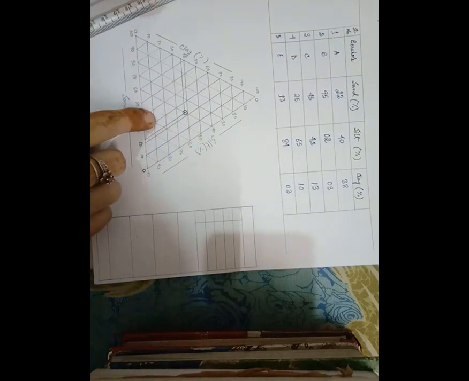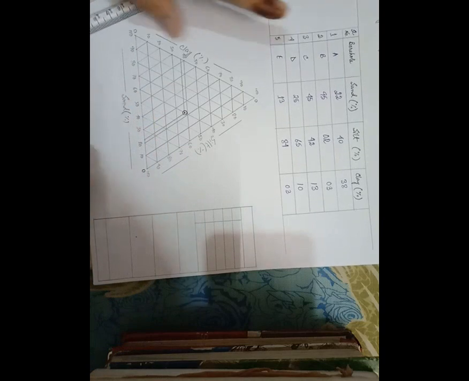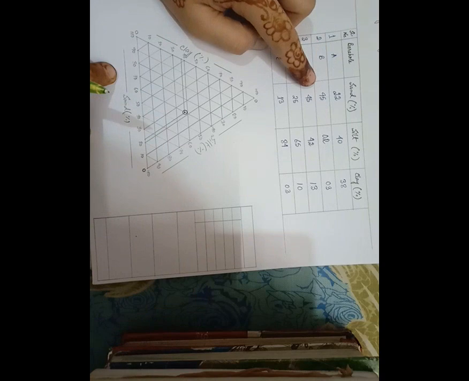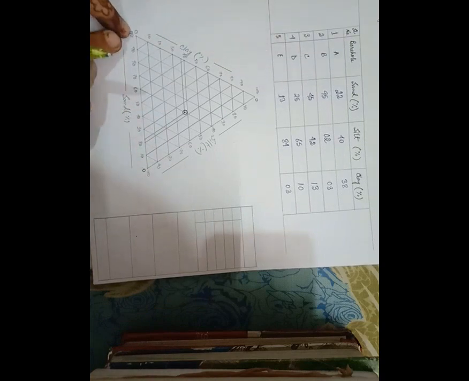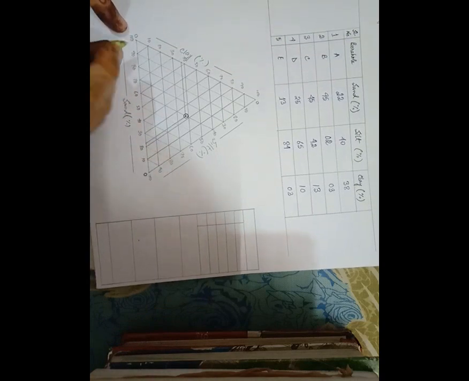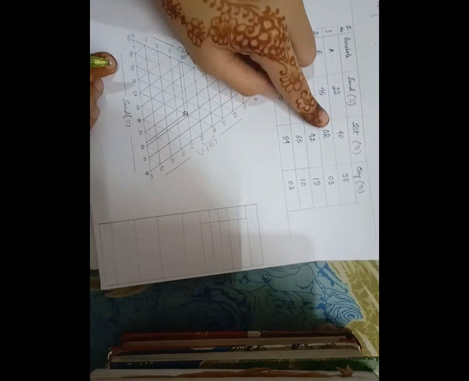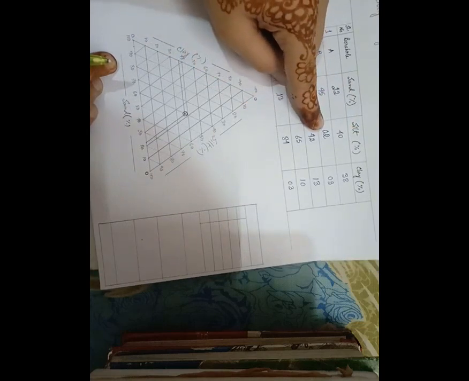So like this we can join the number B point. Number B's sand percentage is 95. So we can see that the percentage of sand is 95, so it's a middle point between 90 and 100. Then silt is only 2.